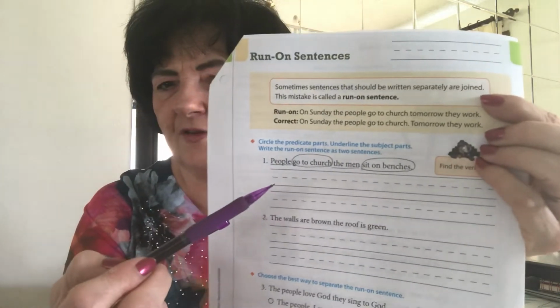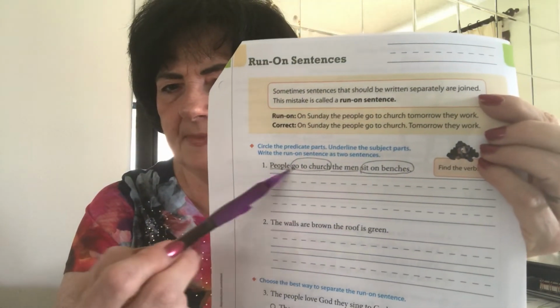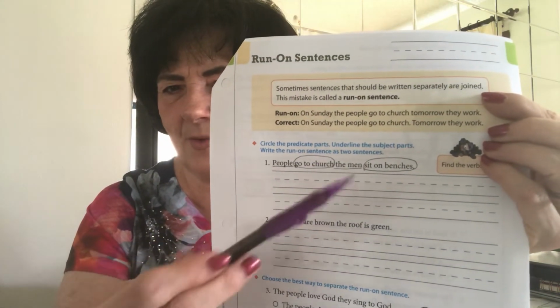Okay, so yours should look something like that. Then on the first line, you're going to write this much. And on the second line, you're going to write the second part. So your first line is going to say, people go to church. Second line is going to say, the men sit on benches. Don't forget your capital letter. Don't forget your period.